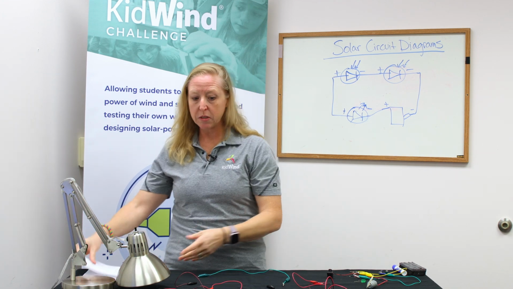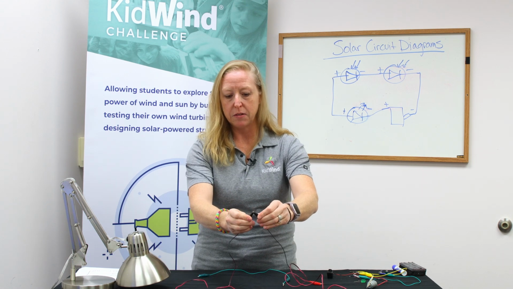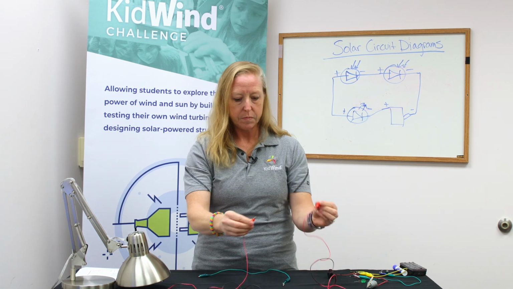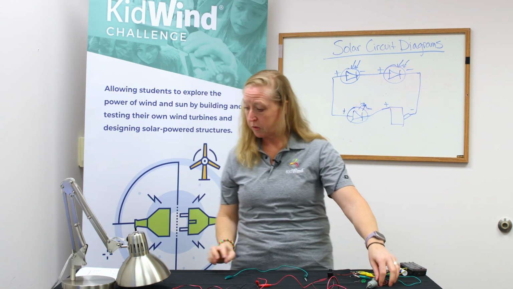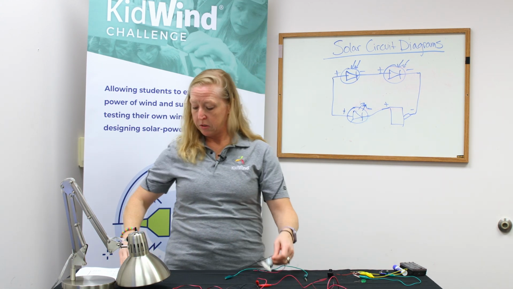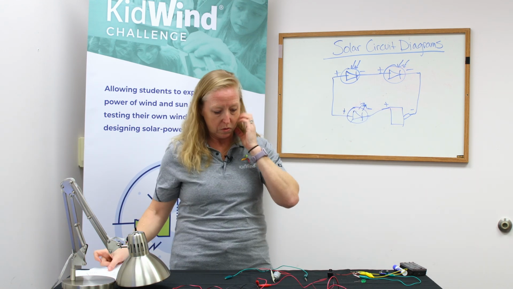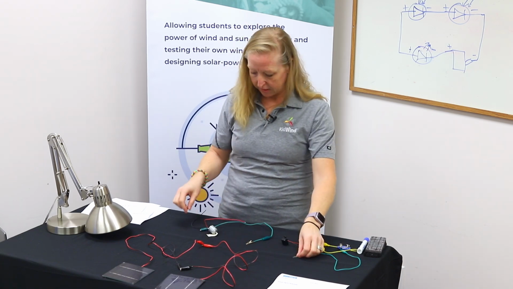So we'll start with the solar panels. Solar panels in parallel is positive to positive and negative to negative. And then we have to have our loads in series, and we have an LED light and a motor. So the motor connected to the LED light.